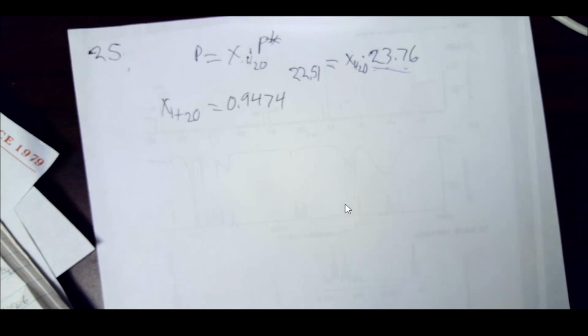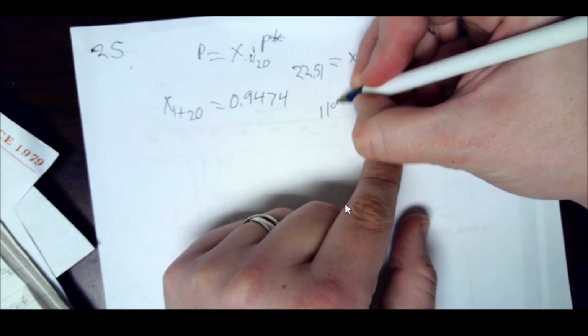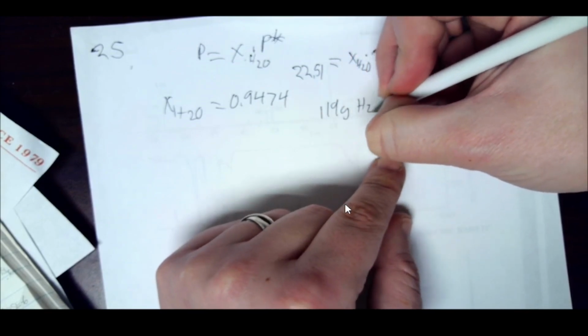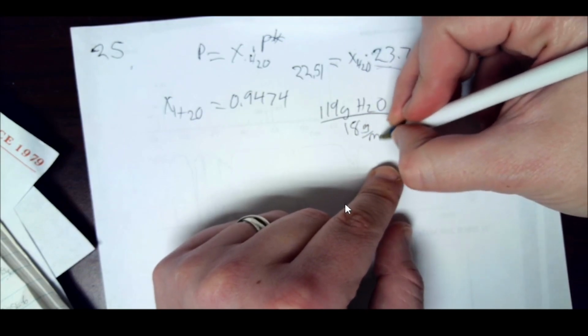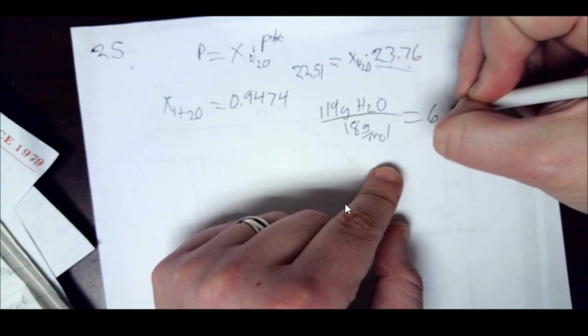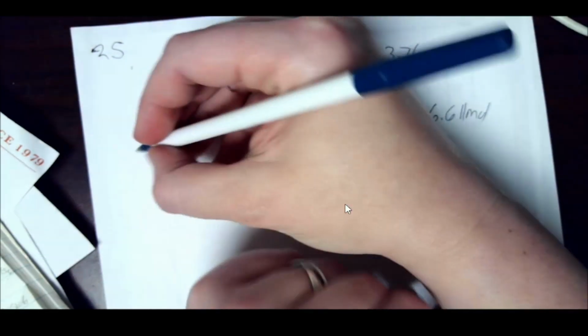So we have 119 grams of water and 45.2 grams of solute. So 119 grams of water divided by 18 grams per mole gives us 6.611 moles.